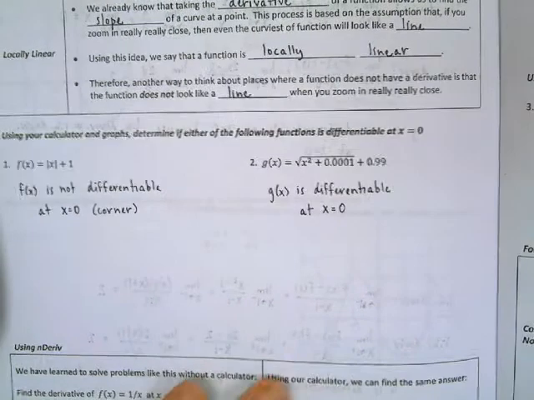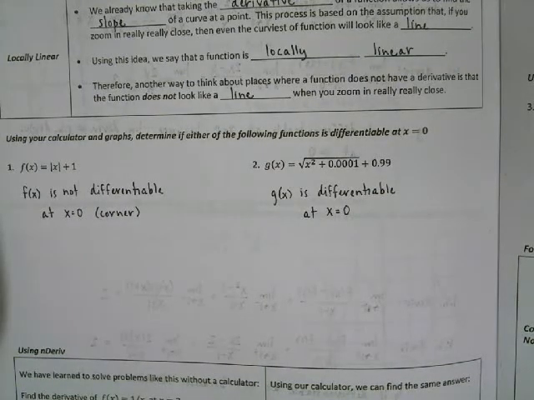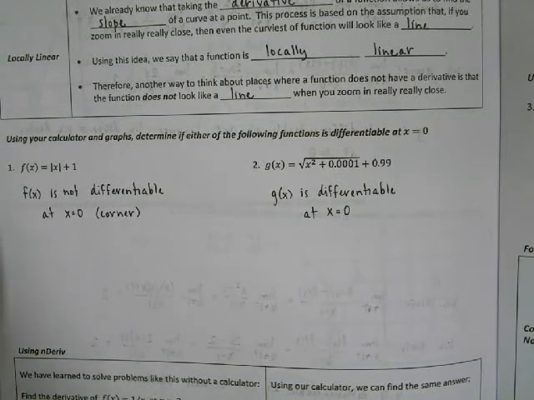So that's the first concept we need to be aware of, that concept of local linearity. Now, we're going to look at what our calculator can do to help us calculate some of these derivatives.